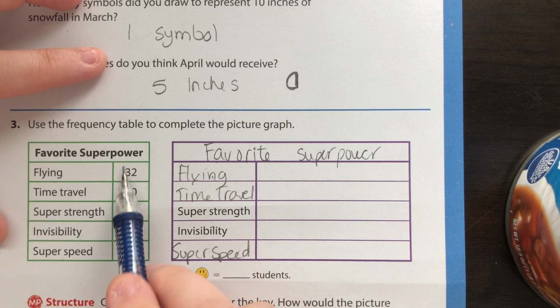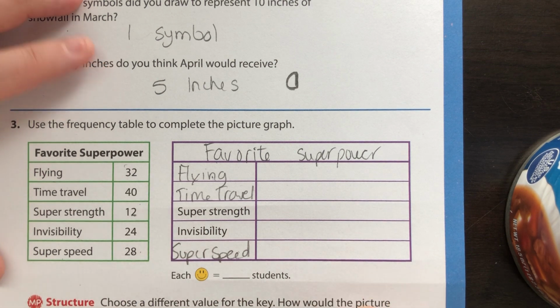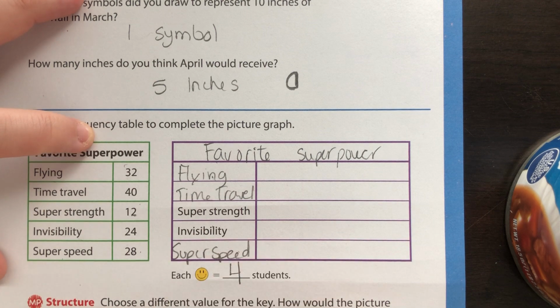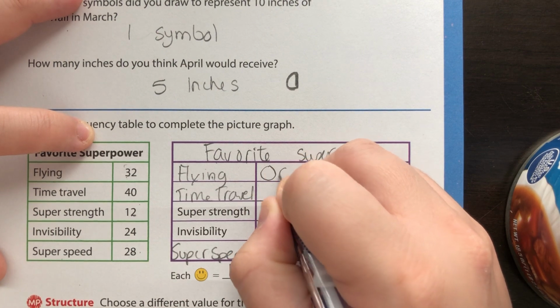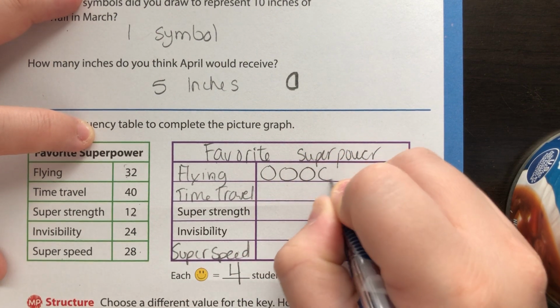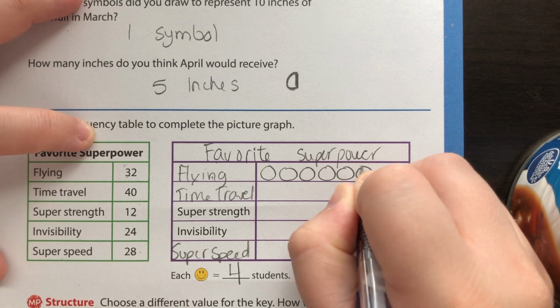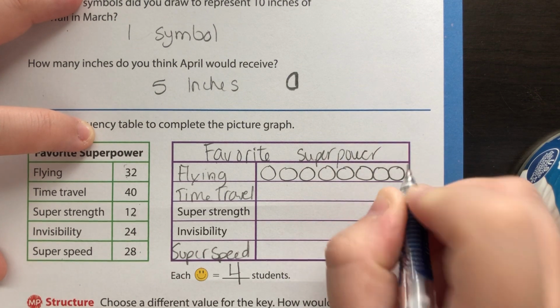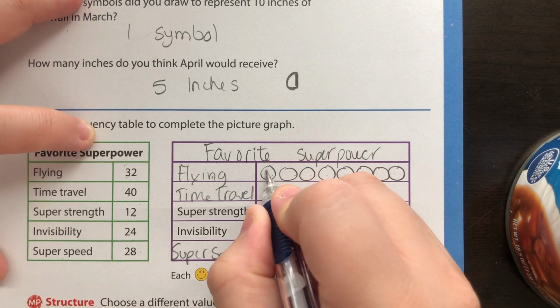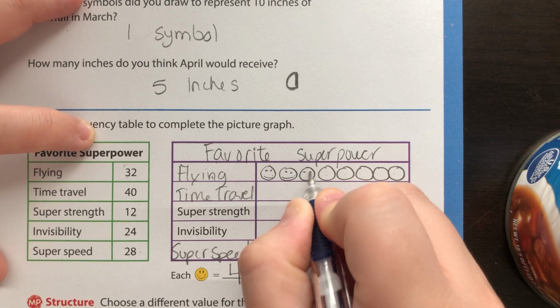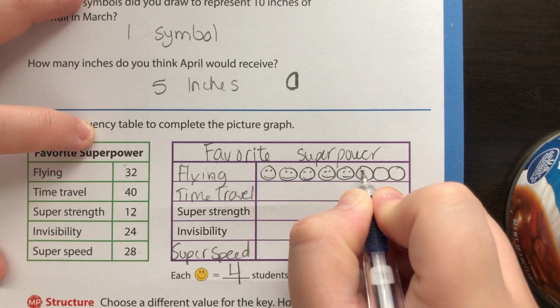Okay, so what should we make the key? All of these look like they're divisible by 4. So I'm actually going to make the key 4. Each one of the little happy faces is going to stand for 4. So for flying, I have 32. So let's count by 4: 4, 8, 12, 16, 20, 24, 28, 32. So 1, 2, 3, 4, 5, 6, 7, 8 faces to equal 32.